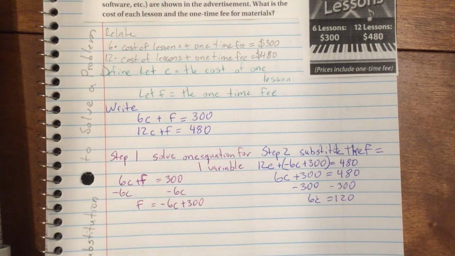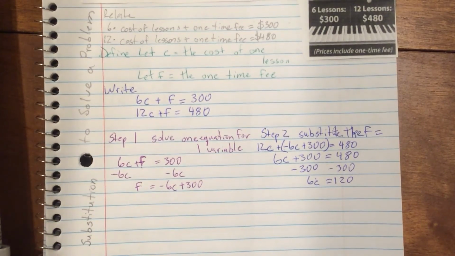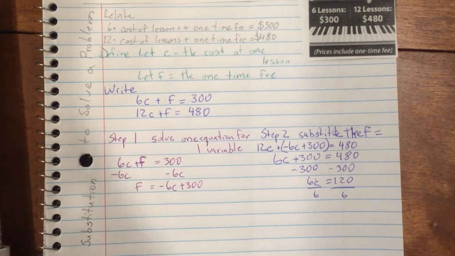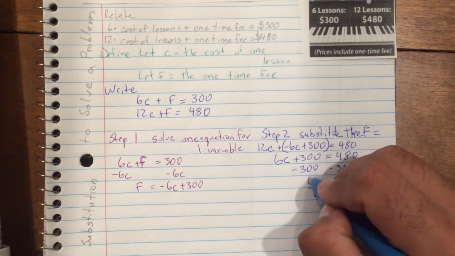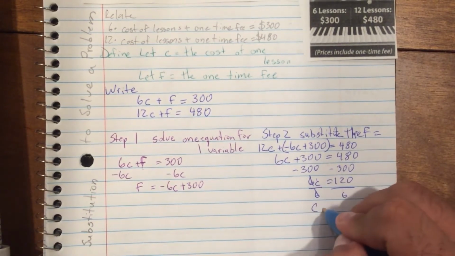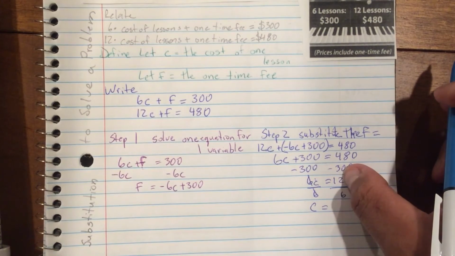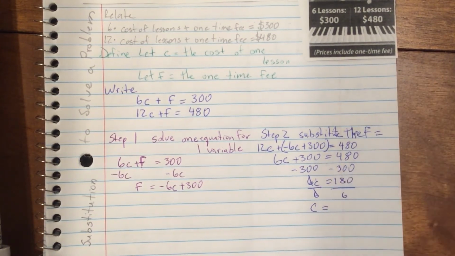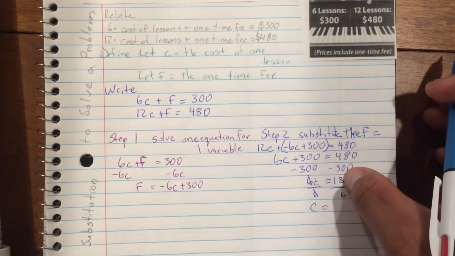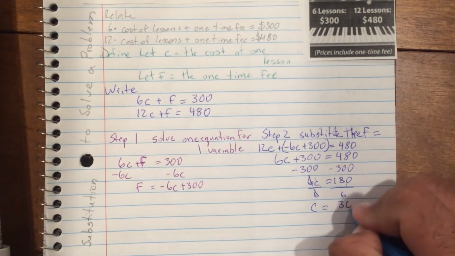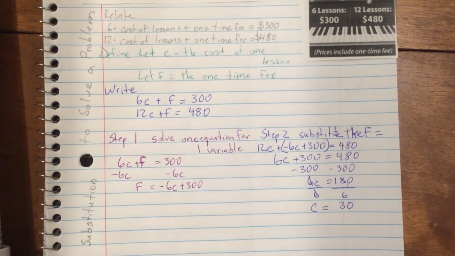All right, we're going to keep moving up as this goes. So divide by 6, and 6 divided by 6 is 1. 1 times c is c. Oops, sorry, this is 180, not 120. I don't know where I got 120 from. But if we had this here, just block this out. 18 divided by 6 is 3, and then we just drop the 0. Or you can do 180 divided by 6 is 30. So now we have what our c equals.